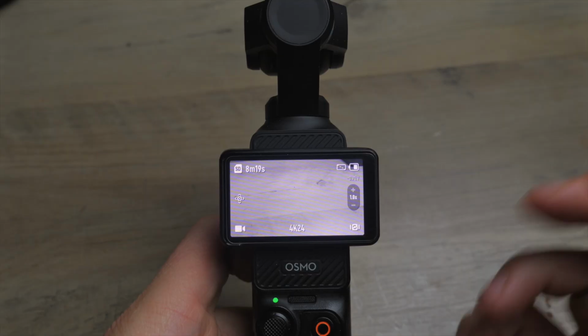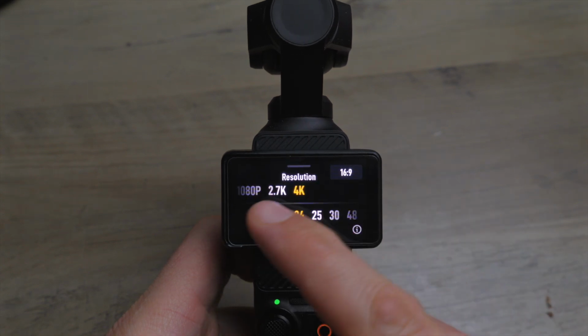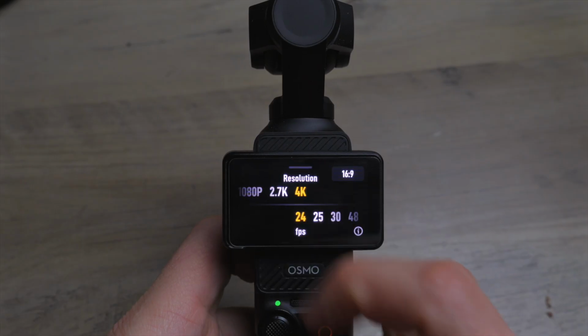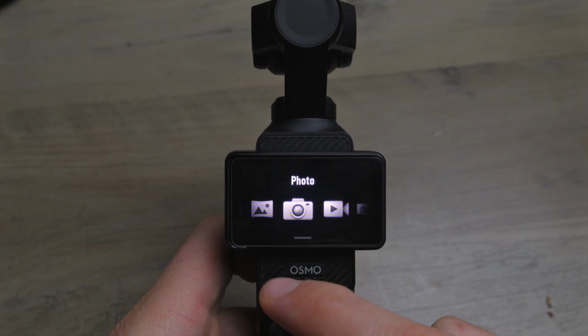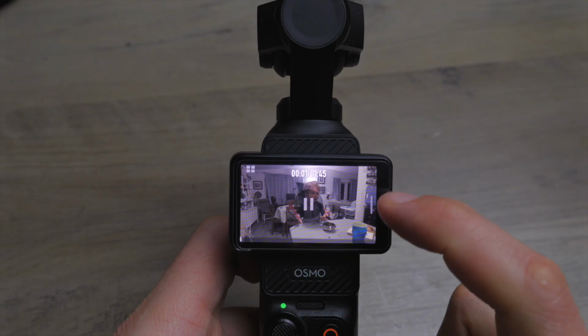Just so you know where all the settings are located on this camera, let me show you really quick where all these different things are. If you swipe up from the bottom, that's where you have your resolution. That's where you can change the frames per second and 1080 up to 4K. If you click on this bottom left-hand corner, that's where you can go to the different modes. If you swipe over from the right, that's where you can find videos that you've shot on the camera already.